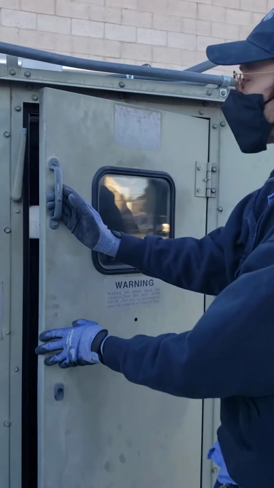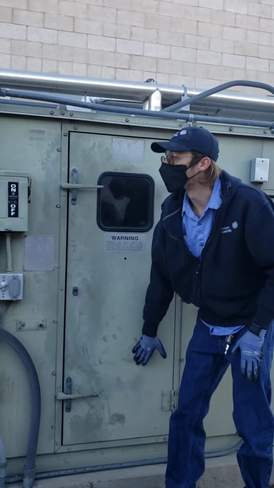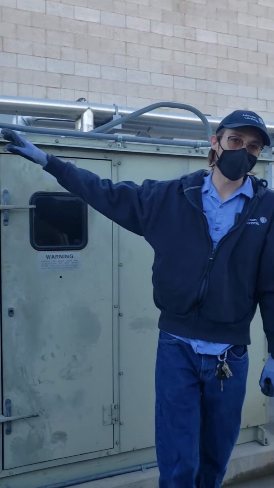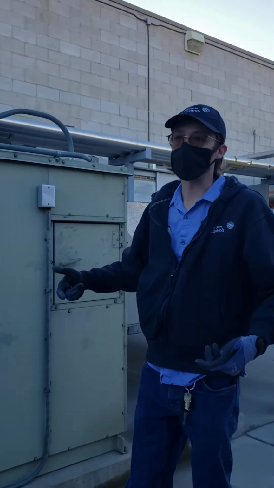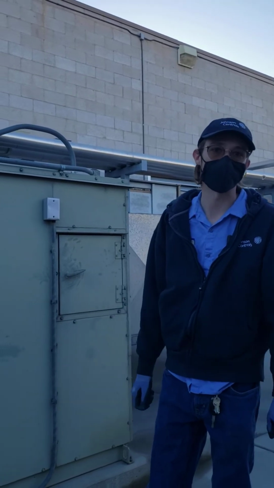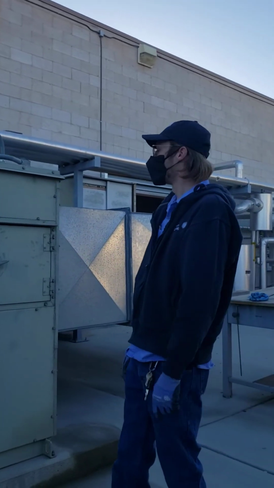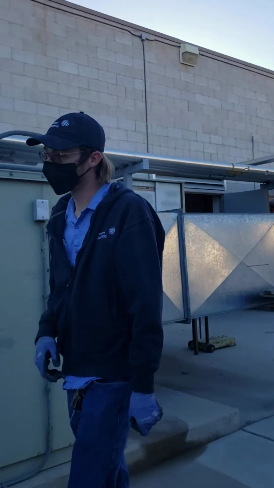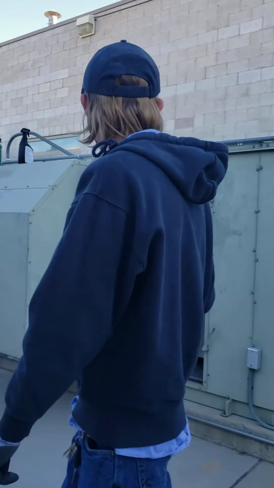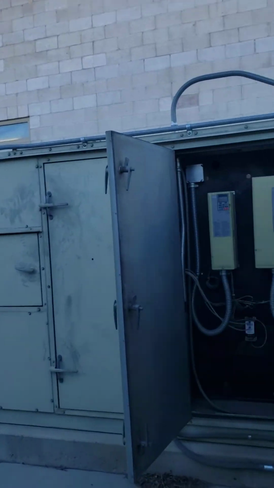If it ever feels freezing air coming in, it'll shut the air handler down. And if, say, a fire smoke damper or something in the building closes, that pressure switch will keep the fan from running and popping ductwork or anything. So I think that's all we need out here. If both of those are reset and it's still not running, then there's the VFD that we want to check. And where's that at?